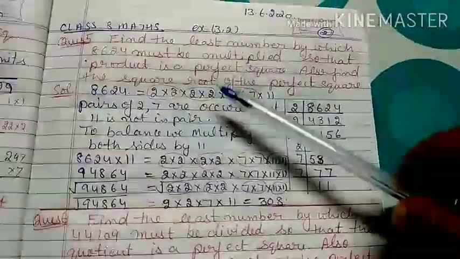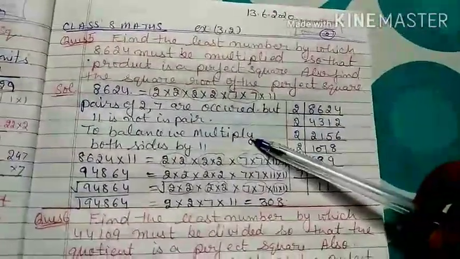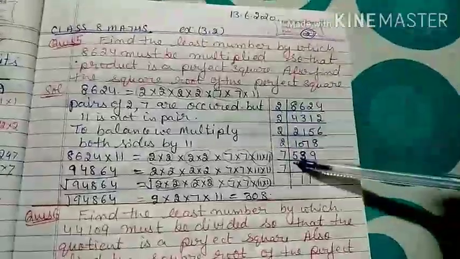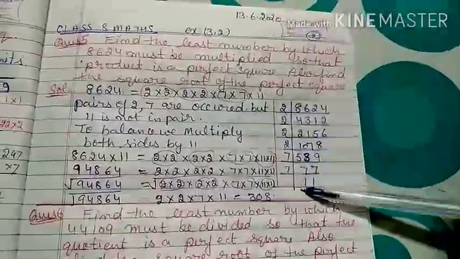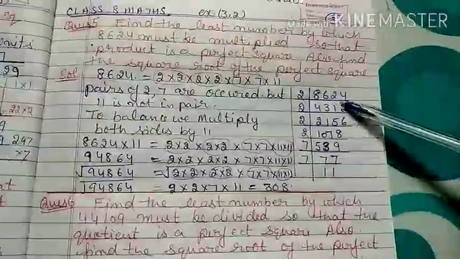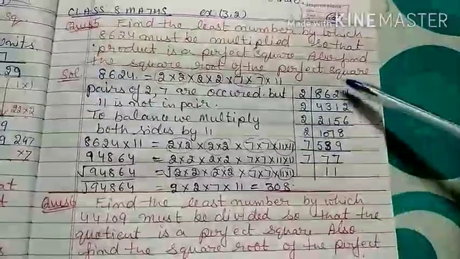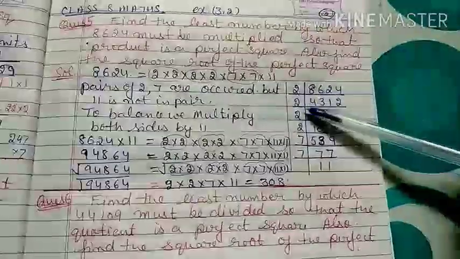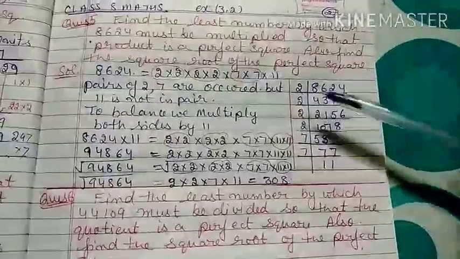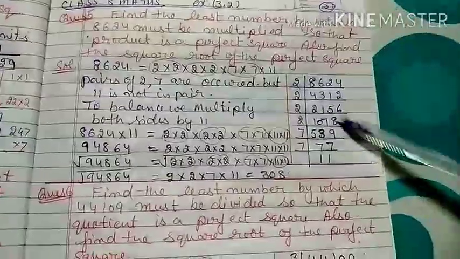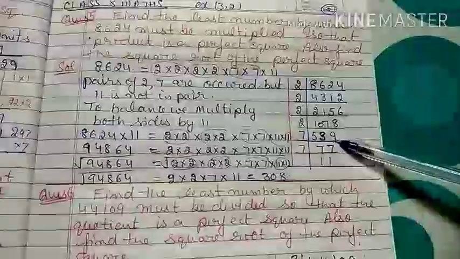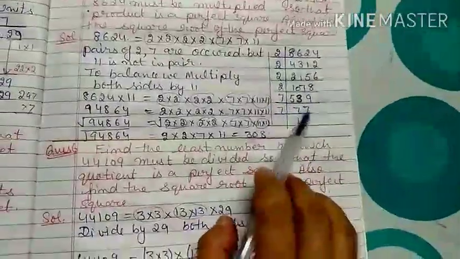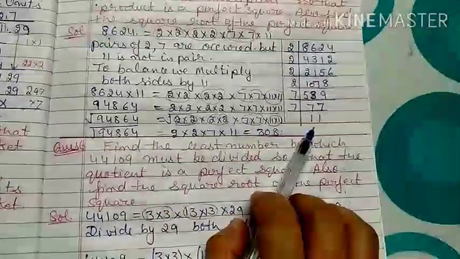Here I have to find which number I have to multiply to get a perfect square. That means this number is not a perfect square. So for that, you have to go with the prime factorization. 8624: first I divide by 2, that gives me 4312. Then again divide by 2, 2156. Again divisible by 2, 1078. Then again divisible by 2, 539. And when divisible by 7, it gives me 77, and 7 elevens are 77.